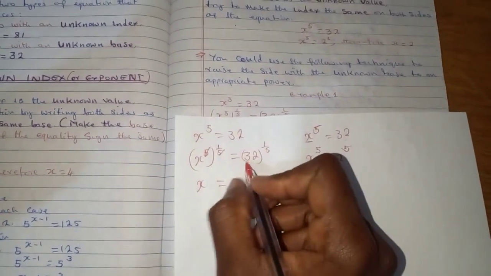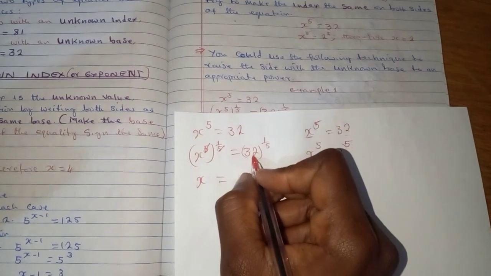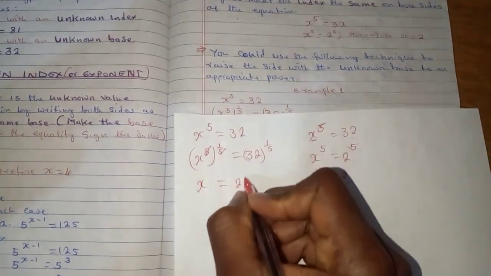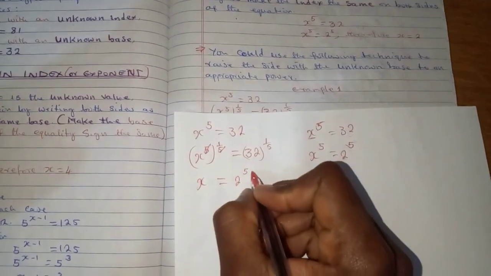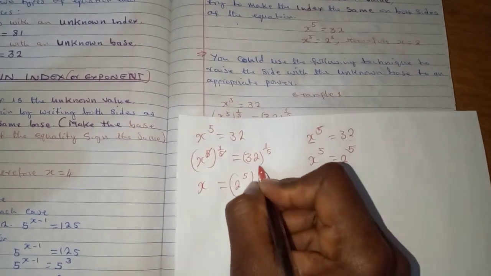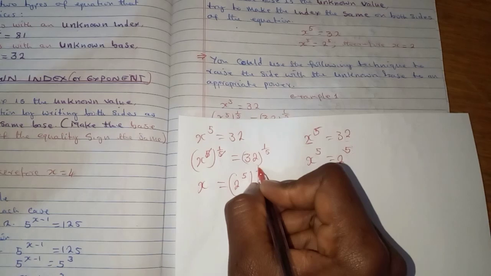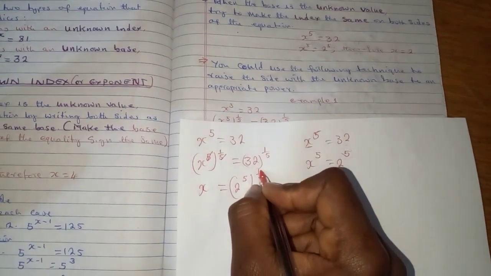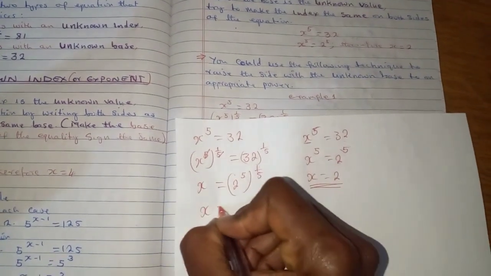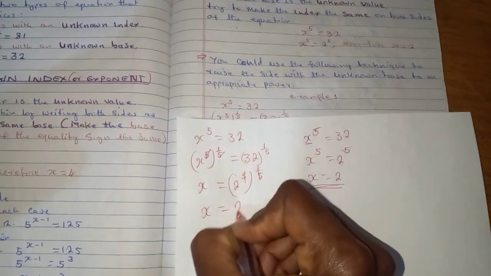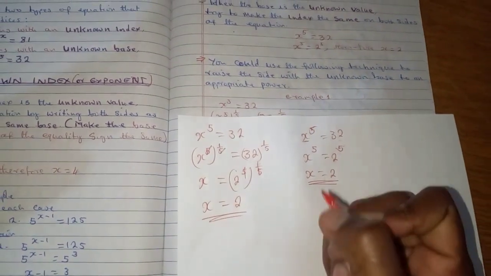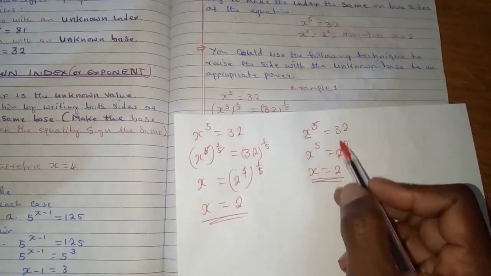We can say, how can we change this base? 2 raised to power 5 is equal to 32. Therefore, now we can still simplify this: 5 multiplied by 1 over 5 is 1. So x, therefore, is equal to 2. So this is another method we can use apart from the method of changing the base.